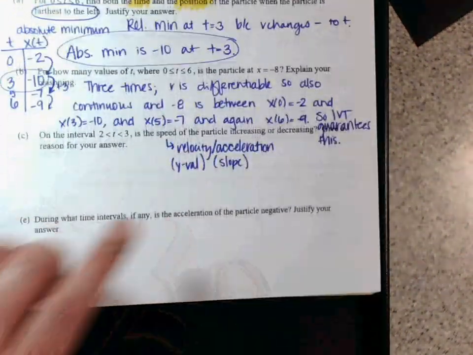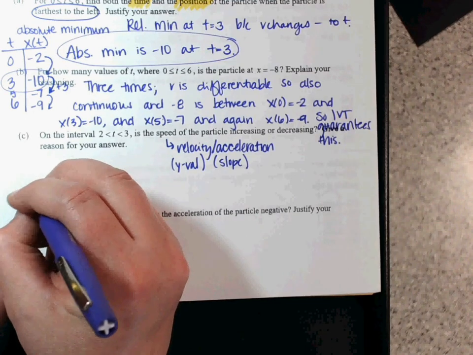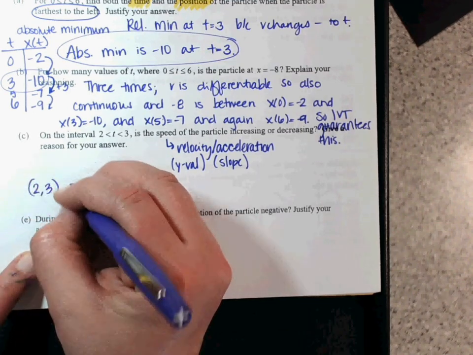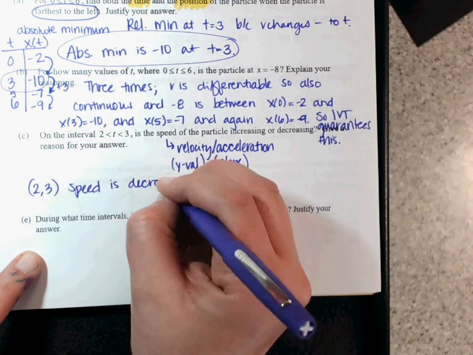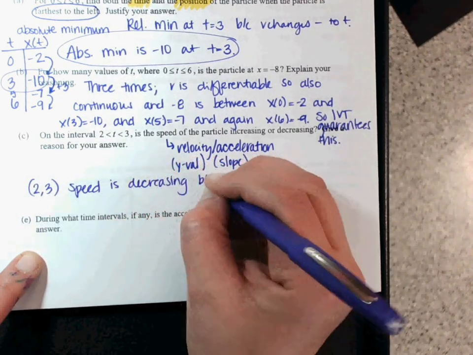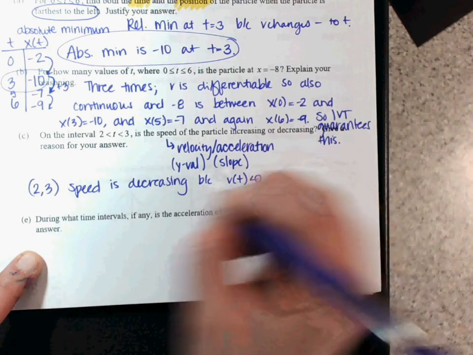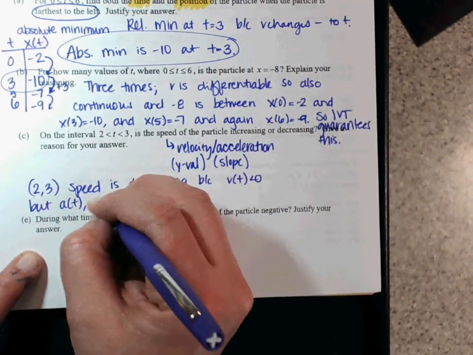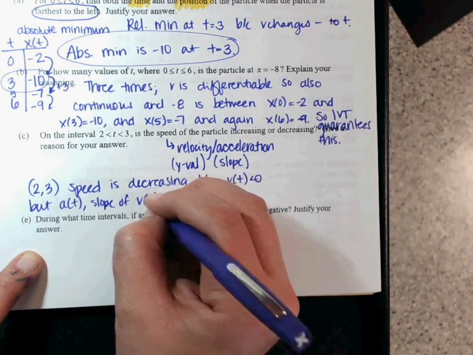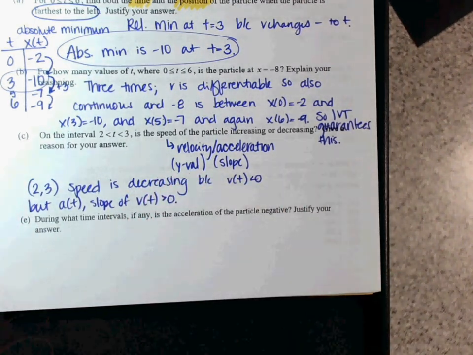Decreasing, very good. So we would say on 2 to 3, speed is decreasing, because v of t is less than 0, but a of t, the slope of v of t, is greater than 0. Okay? So my y values are below. That means my velocity is negative, but my slope is positive. That's my acceleration, so it is decreasing.